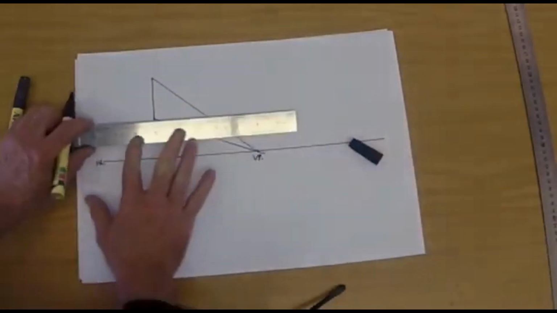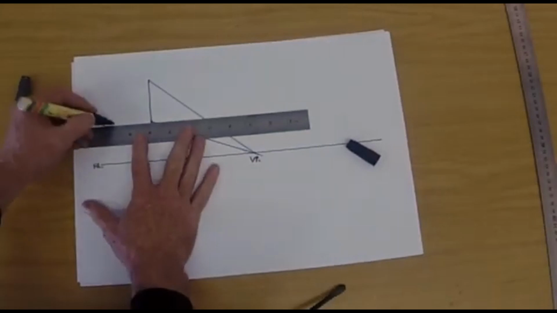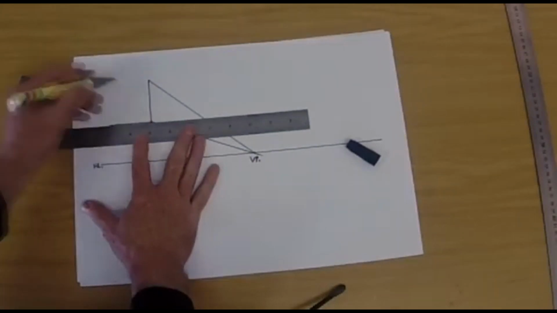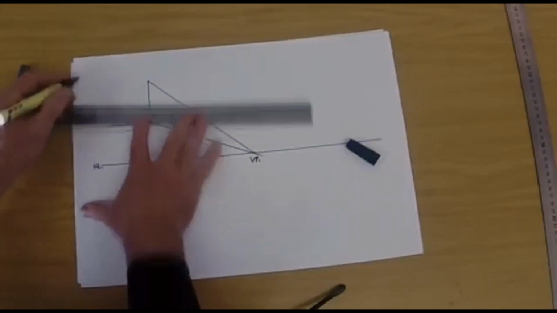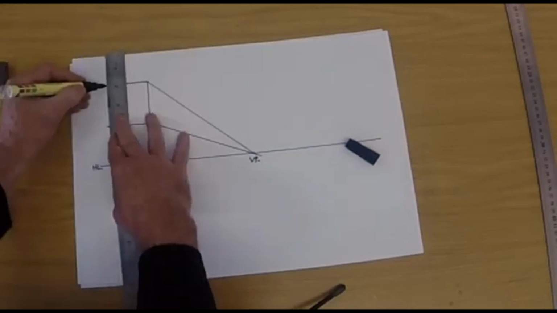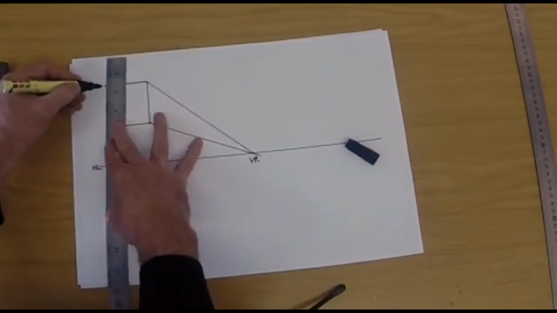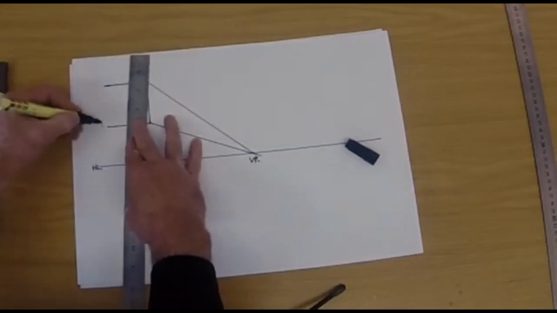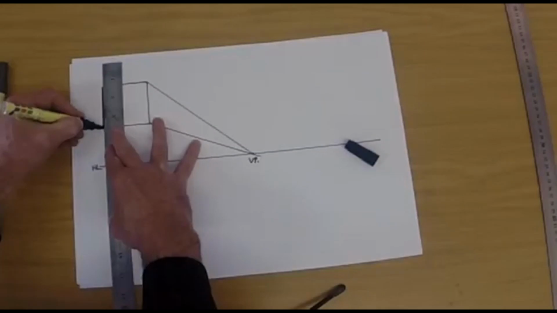So now we've got one side of the cube, the depth of the cube. Now we're going to draw the front face, and this is just straight: every horizontal line stays horizontal, every vertical line determines the height. It's only the diagonal lines that get joined to the vanishing point.